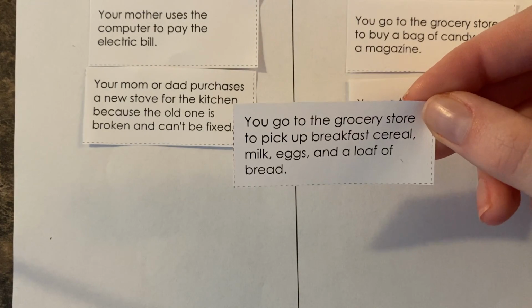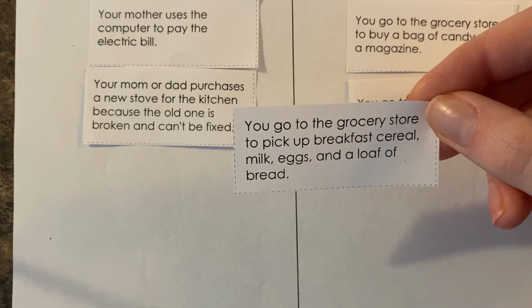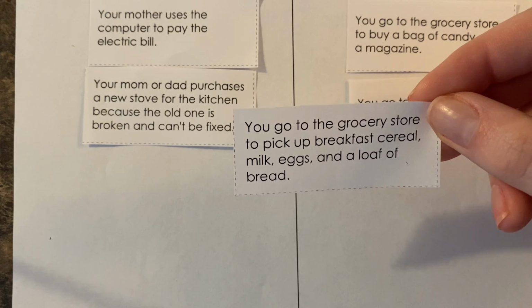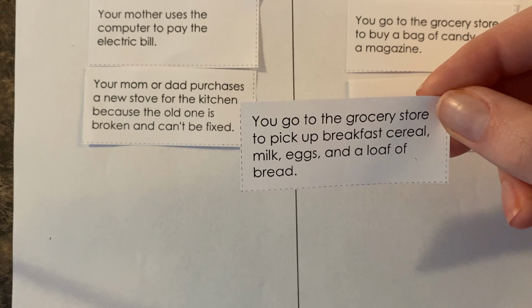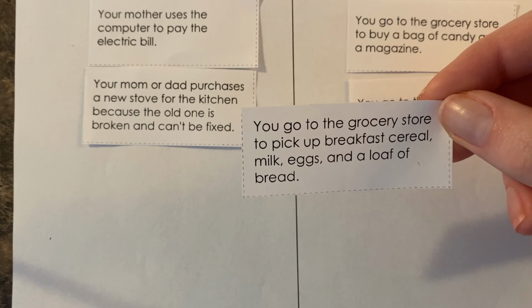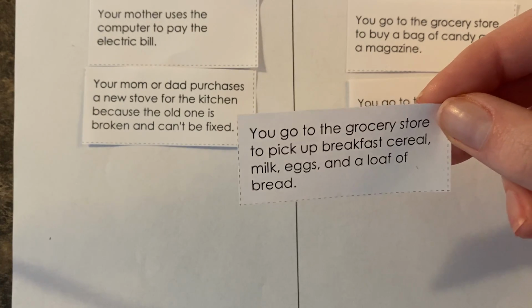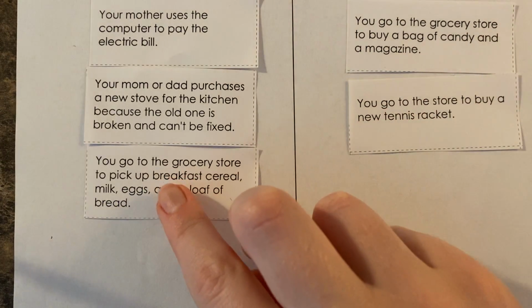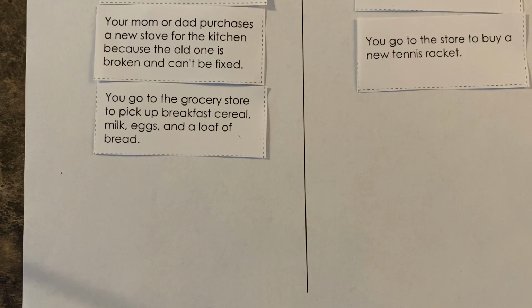All right, you go to the grocery store to pick up breakfast cereal, milk, eggs, and a loaf of bread. Are those basic needs, or are those things that are extra and you don't really need them? Those would fall under basic needs. I know in my house and my family growing up, if we didn't have milk or bread, we were in trouble. Those are kind of the staples.